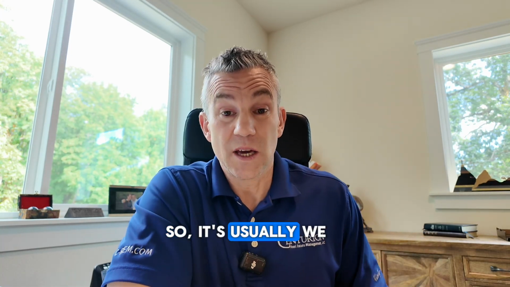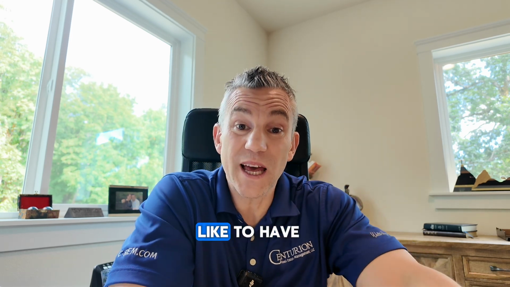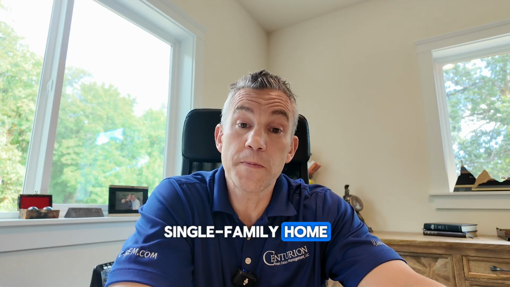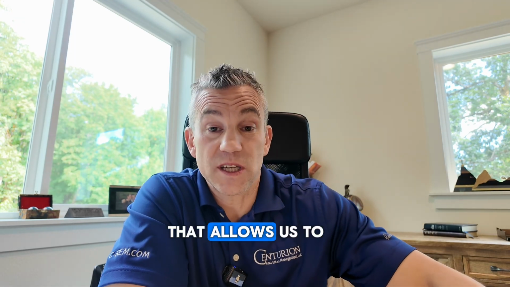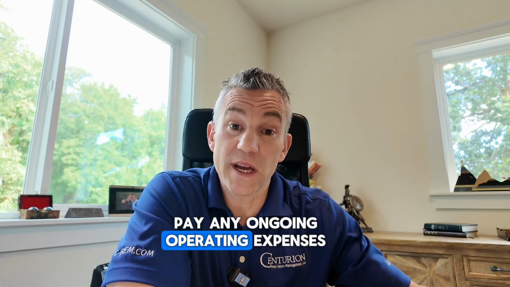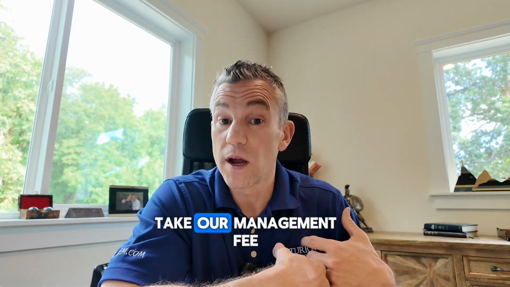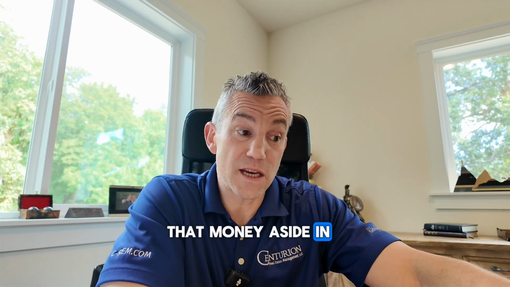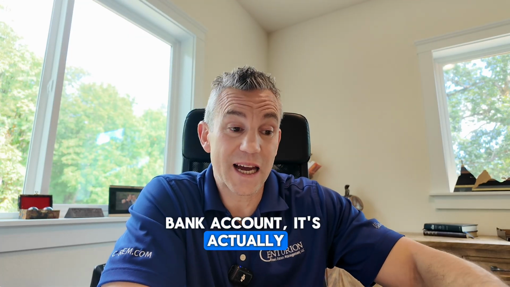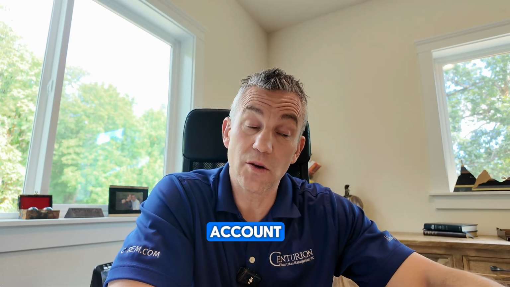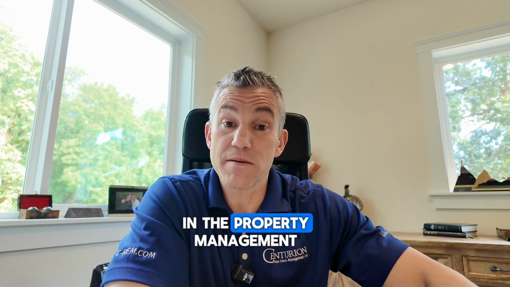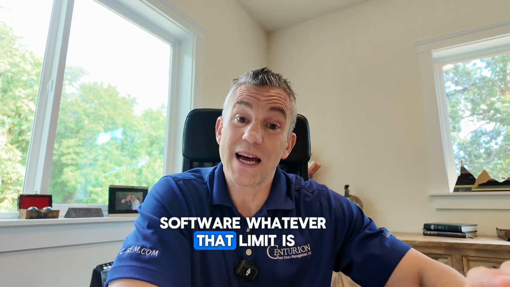So it's usually, we do have a minimum standard that we like to have. That's usually about $500 for a typical single family home. And then it goes up from there. That allows us to pay any ongoing operating expenses, to be able to take our management fee. And we don't set that money aside in a separate bank account. It's actually in the client trust account. However, we do designate that in the property management software, whatever that limit is.